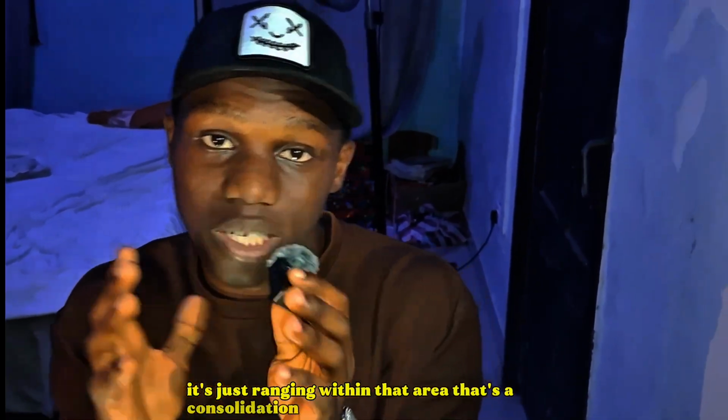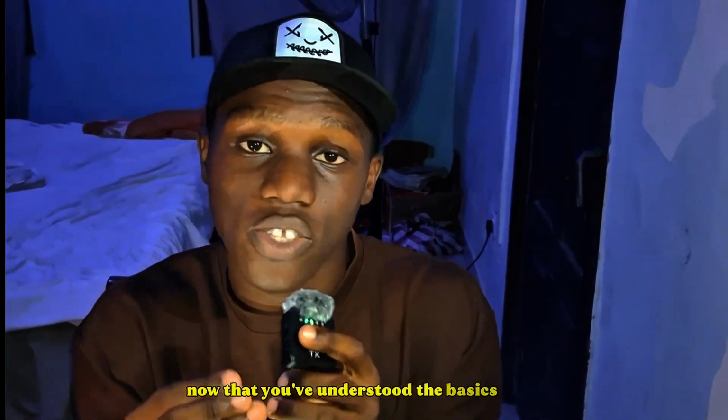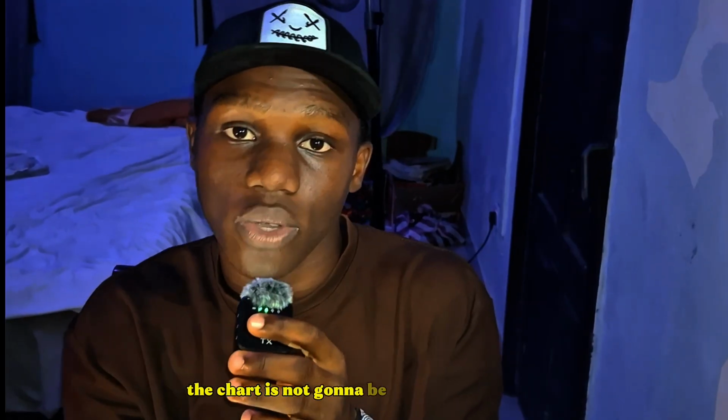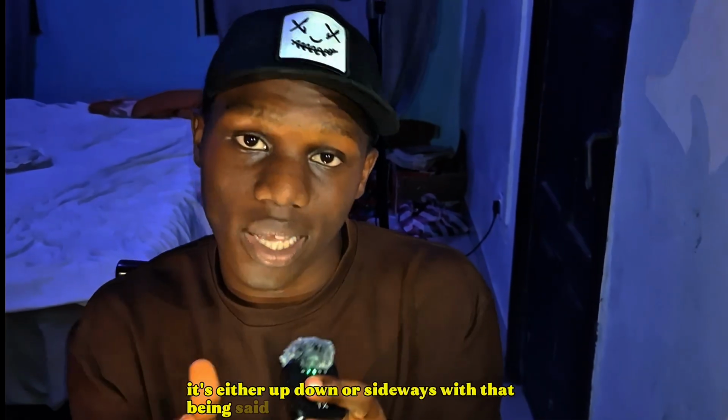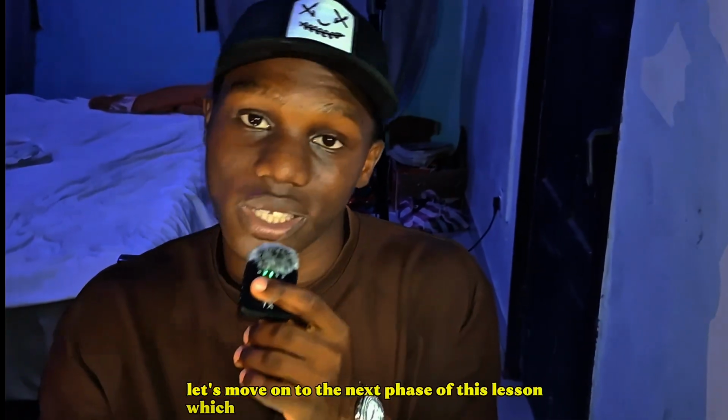That's a consolidation market. Now that you've understood the basics of market structure, the chart is not going to look so confusing to you, because you now know that price moves in three ways. It's either up, down, or sideways. With that being said, let's move on to the next phase of this lesson, which is highs and lows.